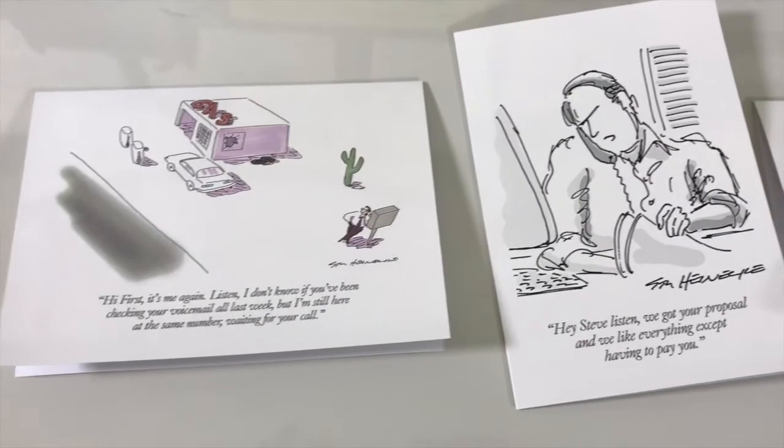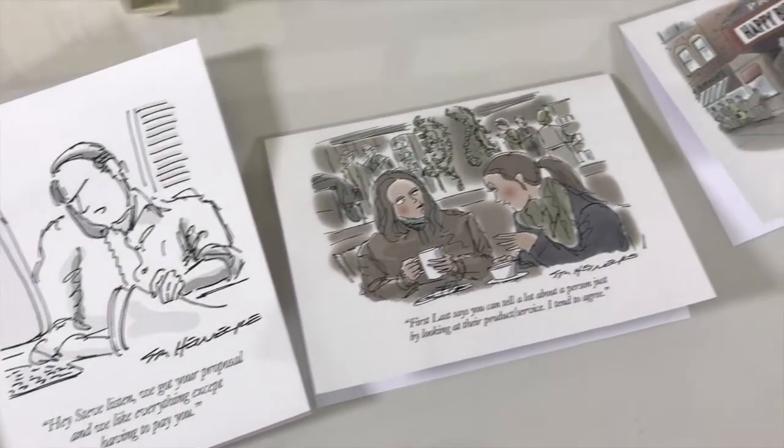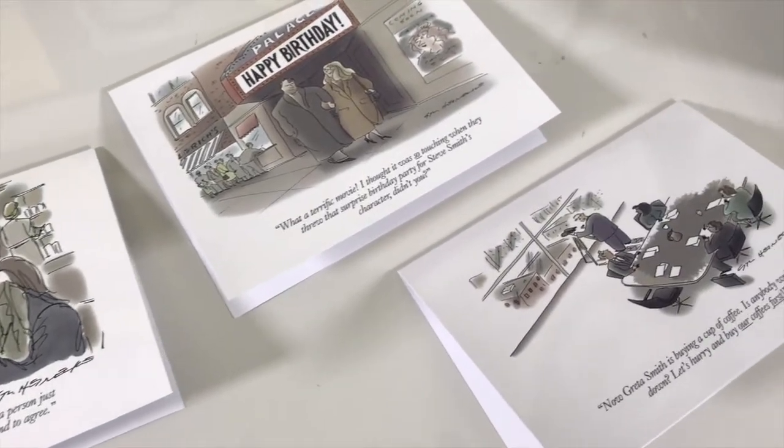The idea behind Bottomless Box is to combine the power of cartoons, personalization, and handwritten notes in a card format you launch from your desktop PC and laser printer. It's like a bottomless box of cards.